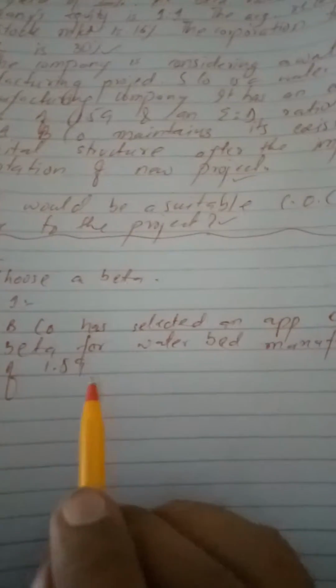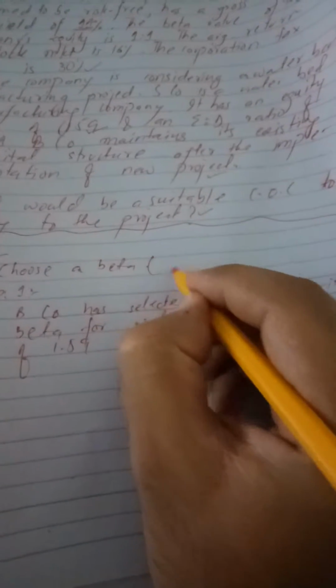This is 1.59, because it has selected this company which has an equity beta of 1.59, so we're going to choose this one. This is the beta of S company.